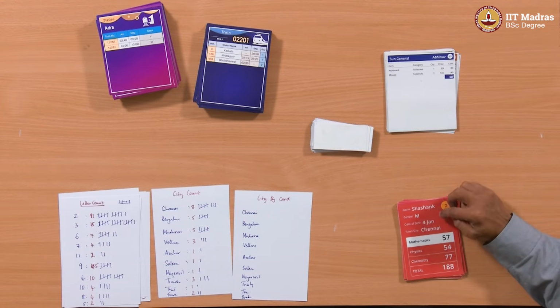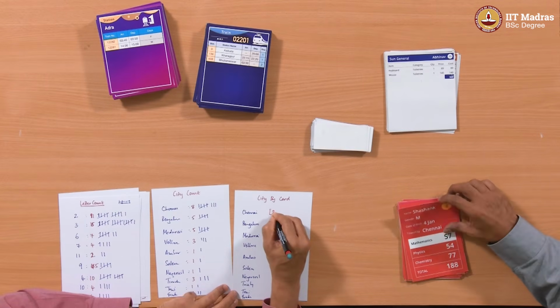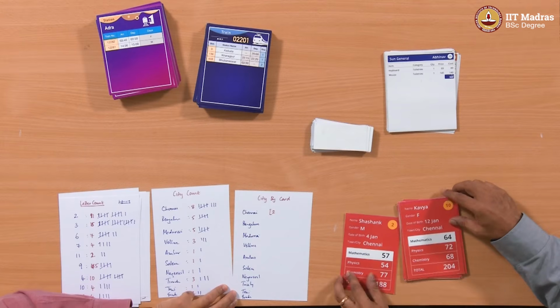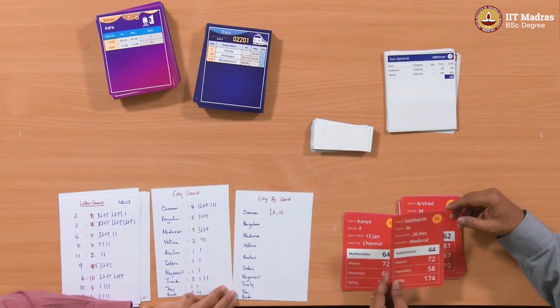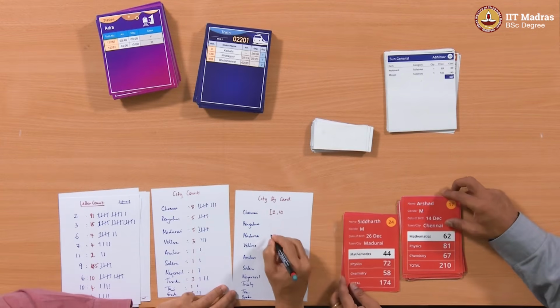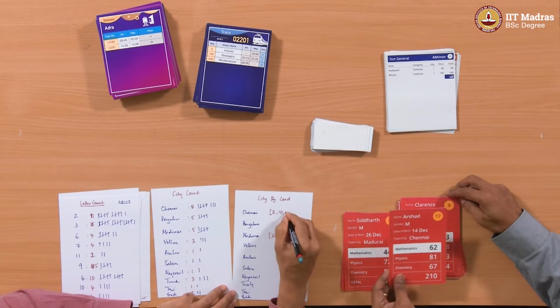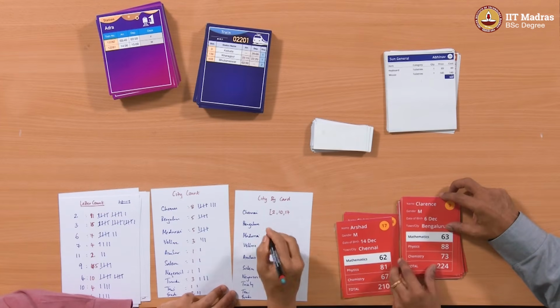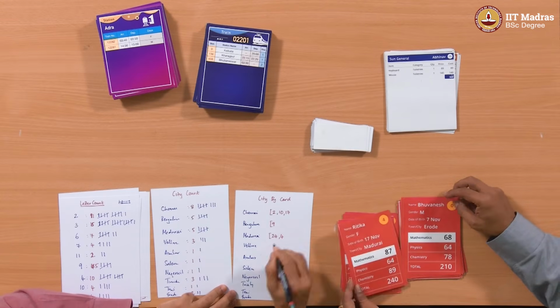Now you see Chennai, and now you see card number 2. So you will start a list here with 2 in it. Then I have another Chennai, 10. So then I will append 10 to that. 24, which is Madurai, so I'll start a new list here. 17 Chennai, 9 Bangalore, 4 Madurai.